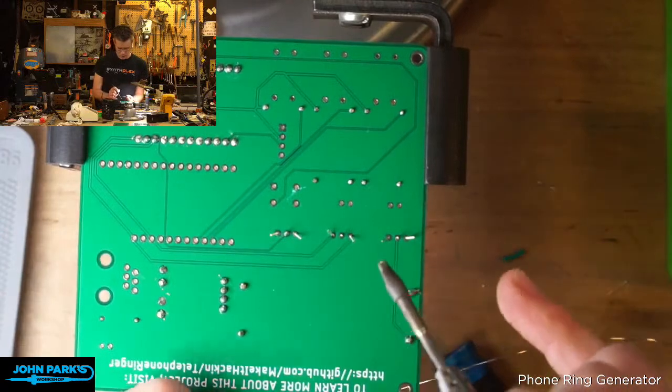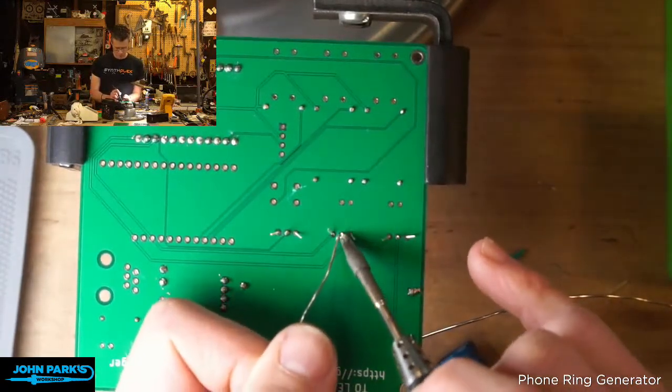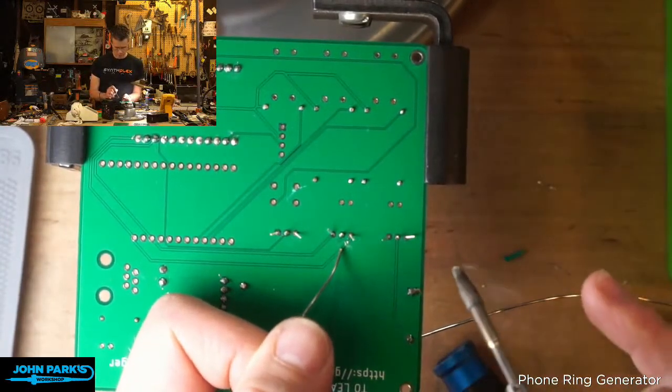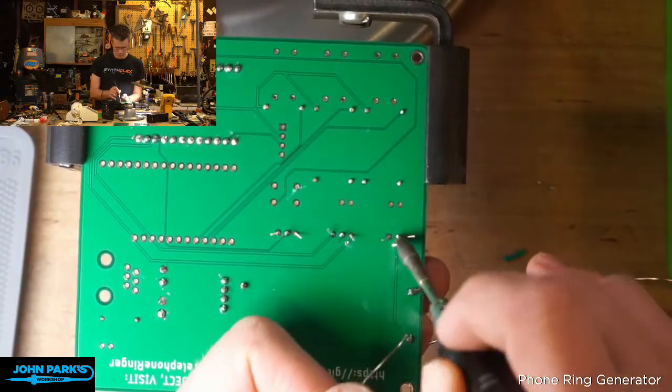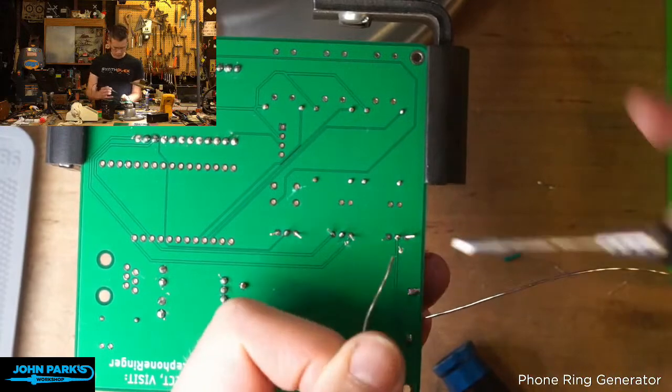So I'm just going to hold that with one finger, hold the solder with the other, and I'm soldering down the middle. Whoa, I'm going to clean that iron tip.